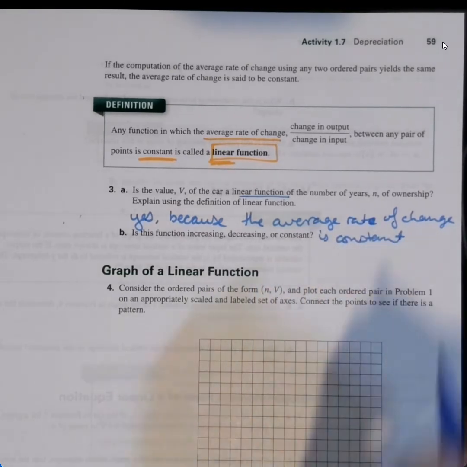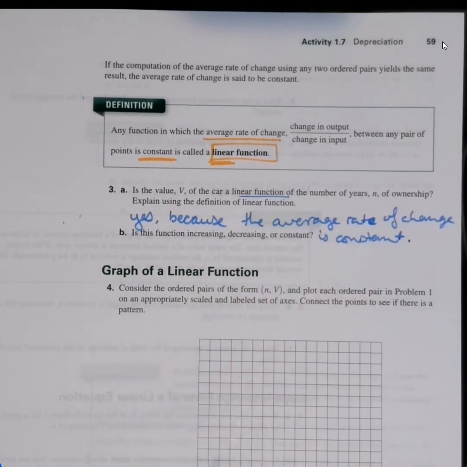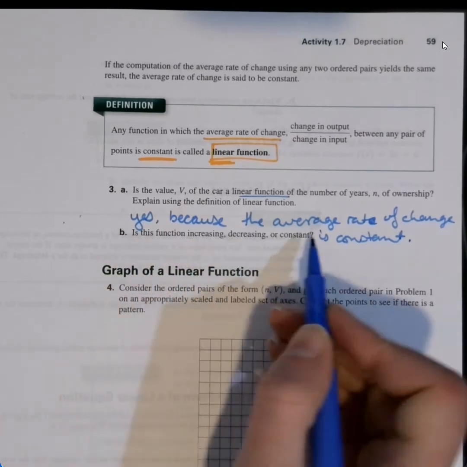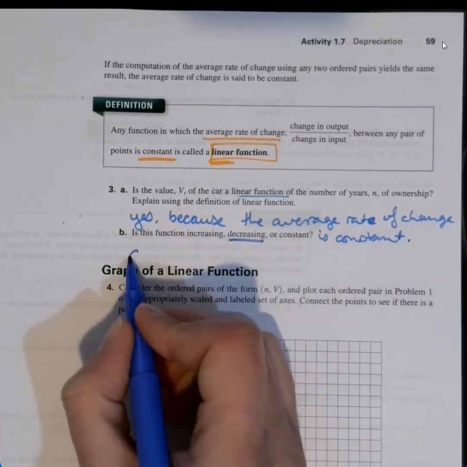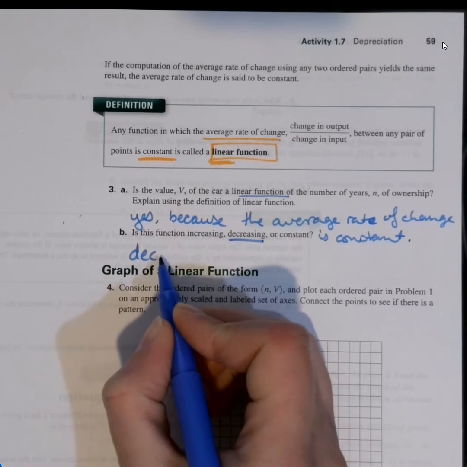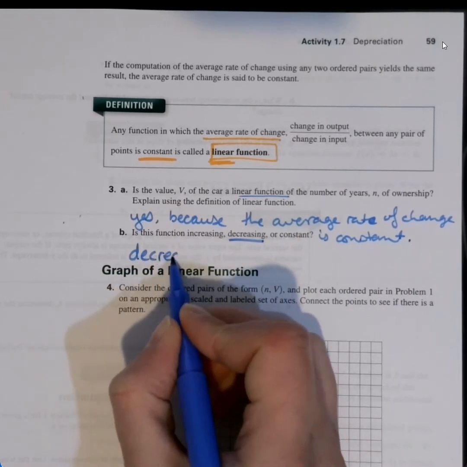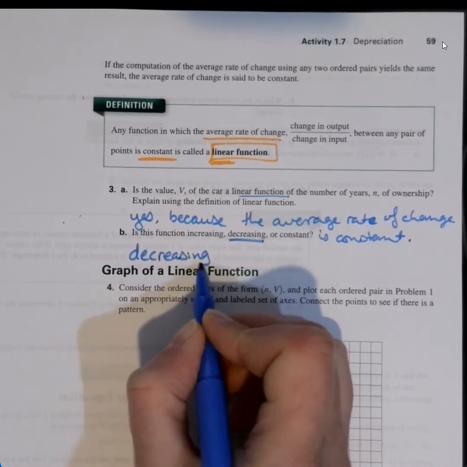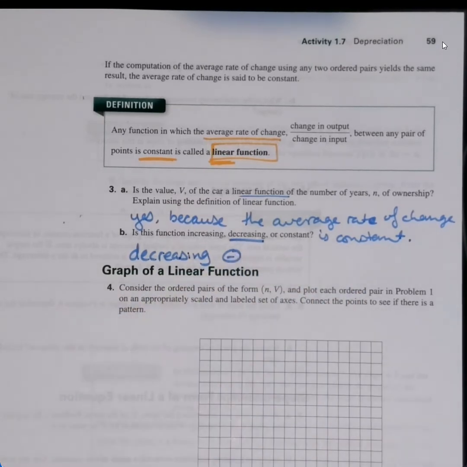Is this function increasing, decreasing, or constant? It's decreasing, because our average rate of change was that negative value. We already mentioned that it was depreciating, and the reason is that our average rate of change was a negative number.